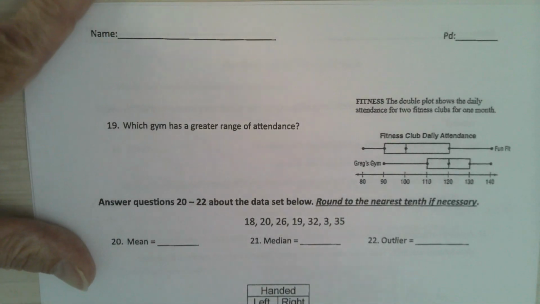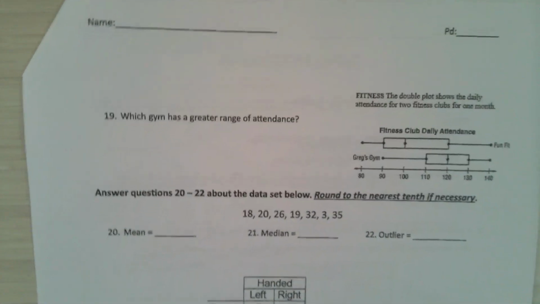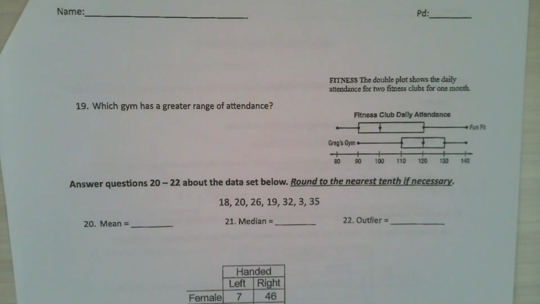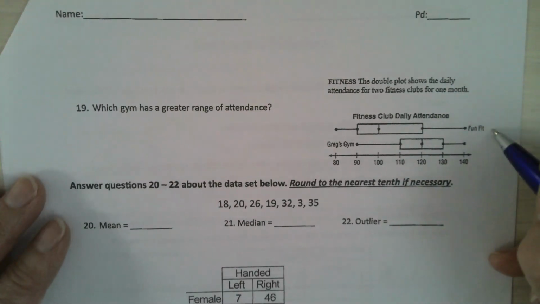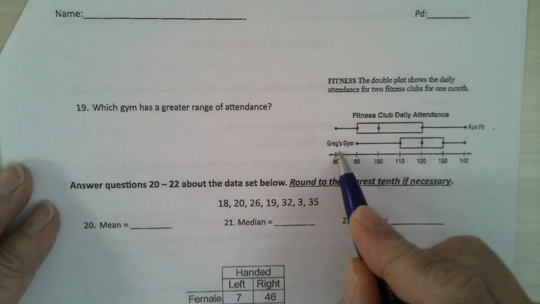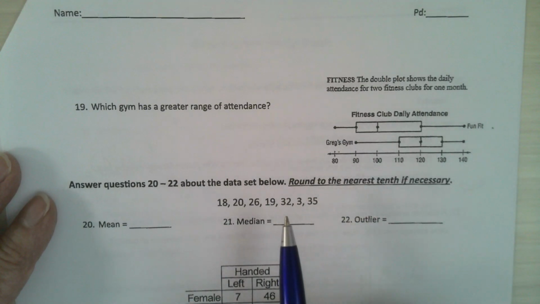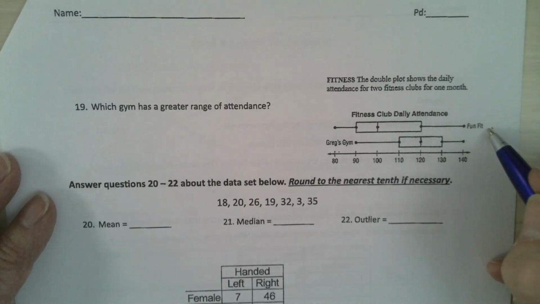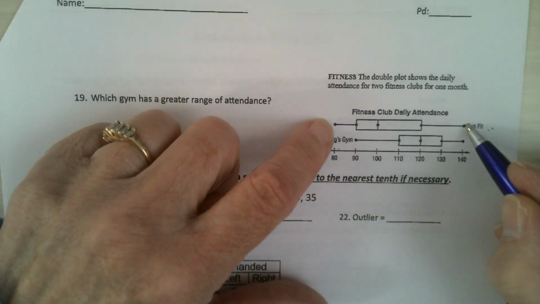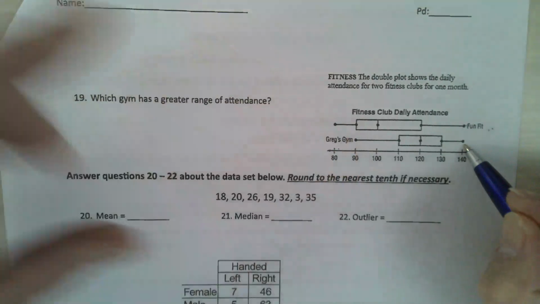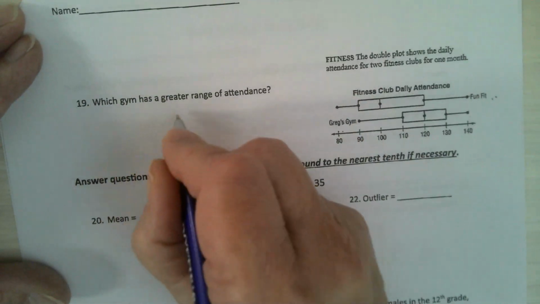On number 19, which gym has a greater range of attendance? Is it Fun Fit or Greg's Gym? Which one has the bigger range? Fun Fit. The range is larger than Greg's Gym. So Fun Fit.